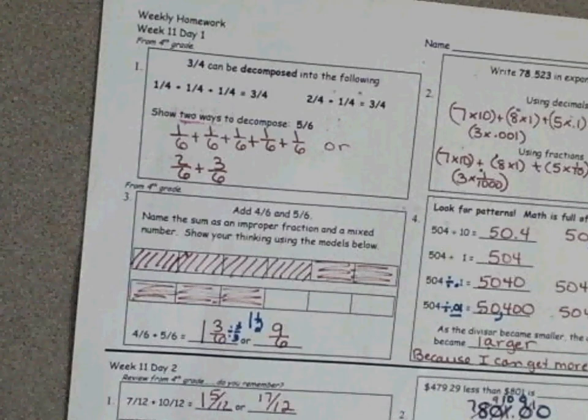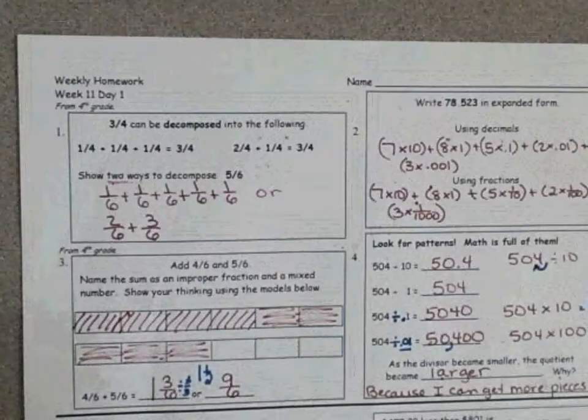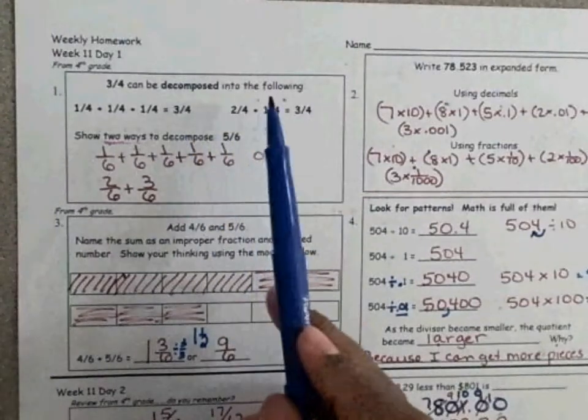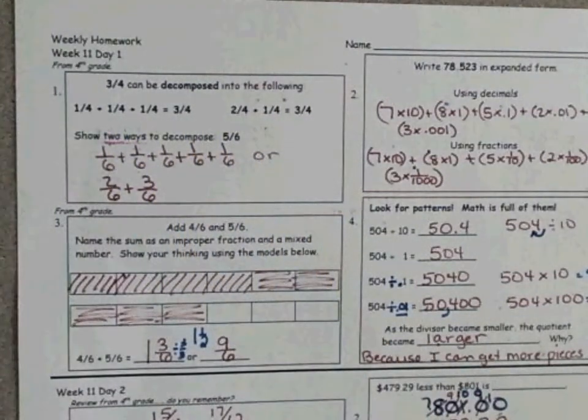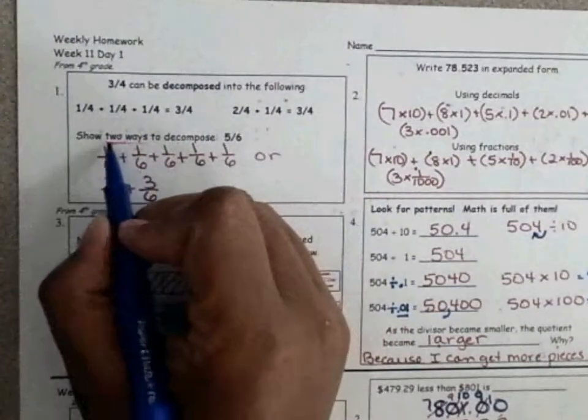Okay, week 11, day 1. 3/4 can be decomposed the following way. So here are our examples. We've done these for the last couple of weeks. But we have 5/6 now, and 5/6 has a couple of different ways that you could do it.